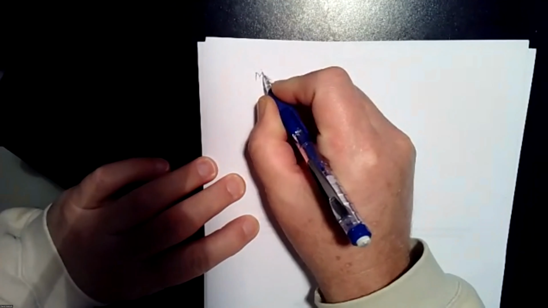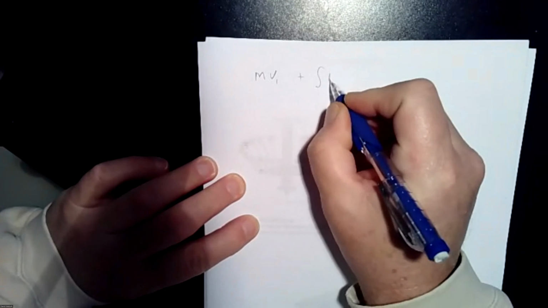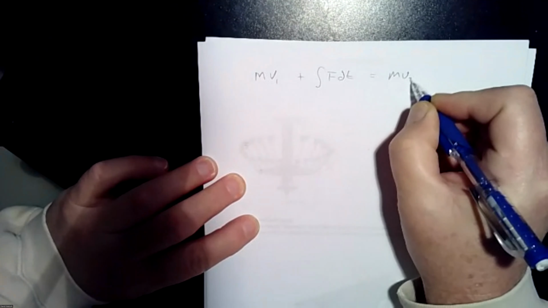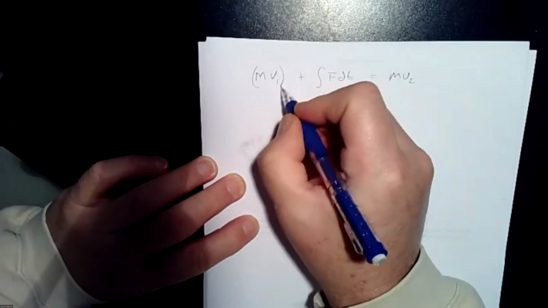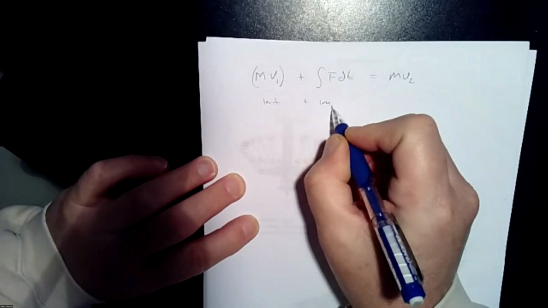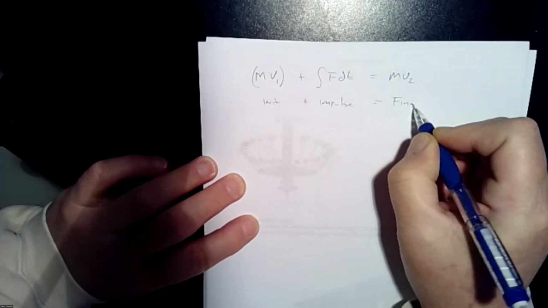We know that we can write our equation mv1 plus the integral of F dt equals mv2. Essentially, if we think of it, this is the initial plus our impulse, and that gives us our final. That's nothing new.